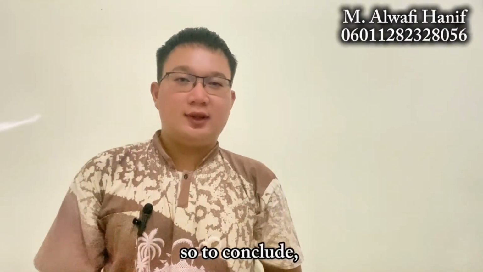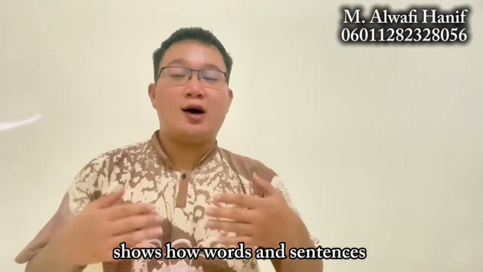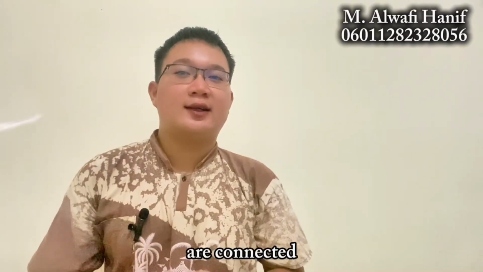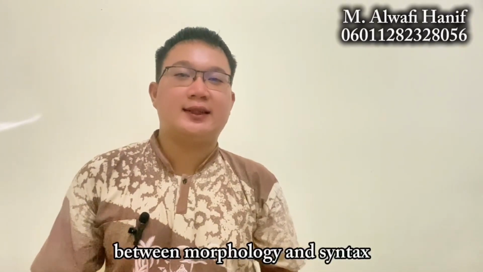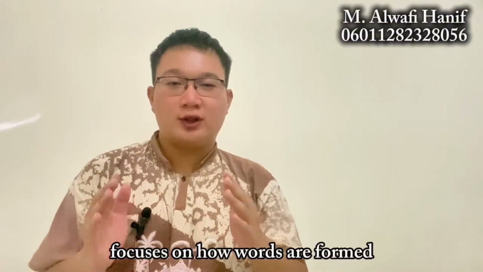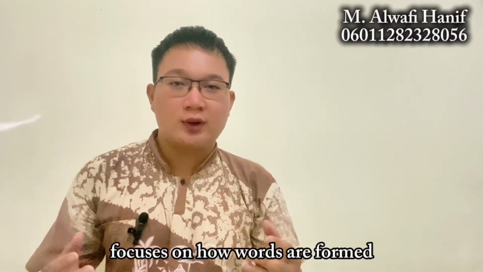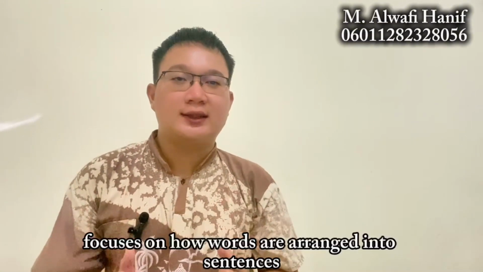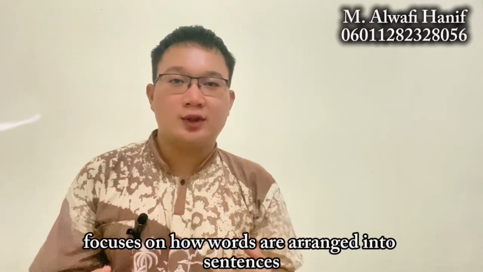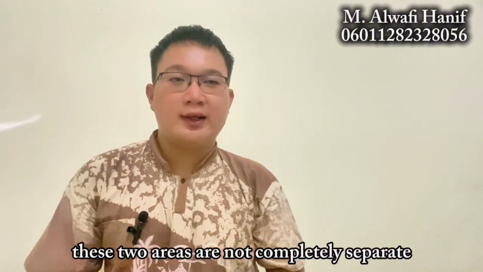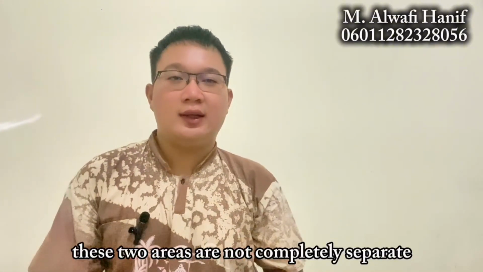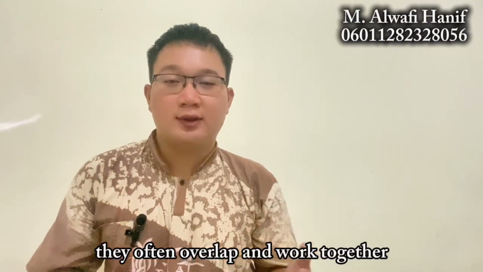So, to conclude, this chapter shows how words and sentences are connected through the relationship between morphology and syntax. Morphology focuses on how words are formed, and syntax focuses on how words are arranged into sentences. But as we've seen, these two areas are not completely separate. They often overlap and work together.